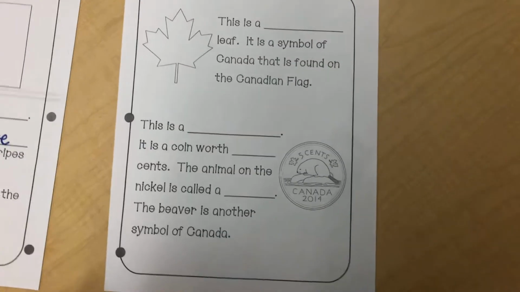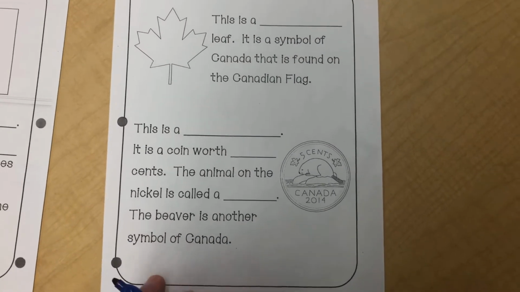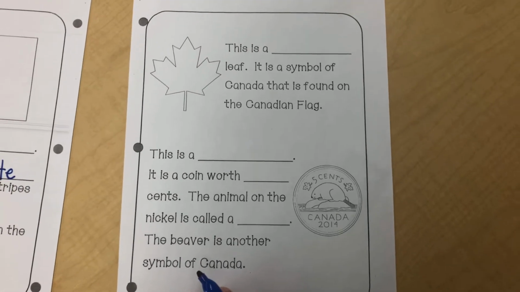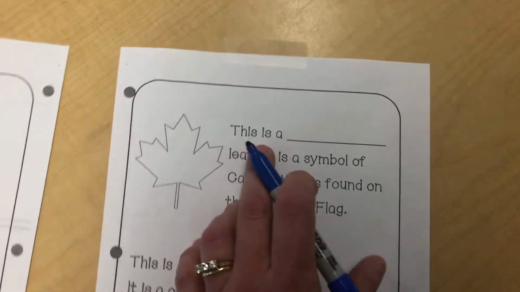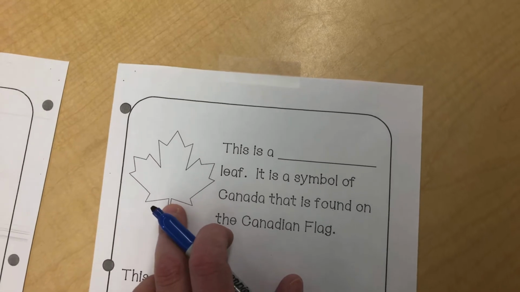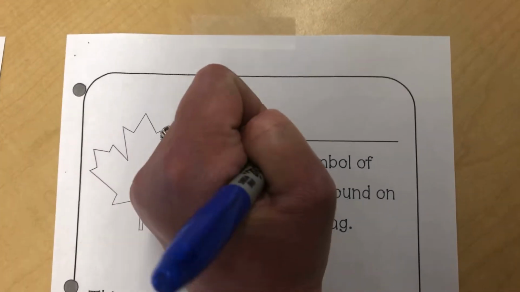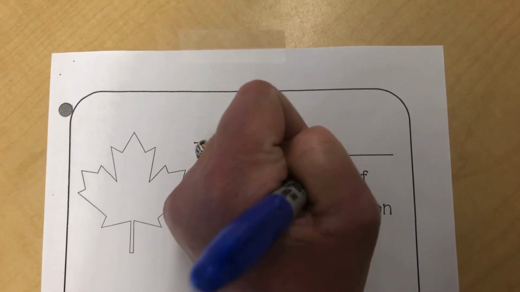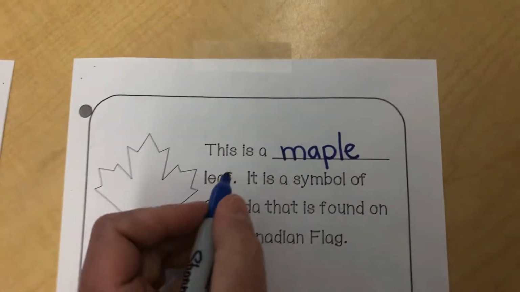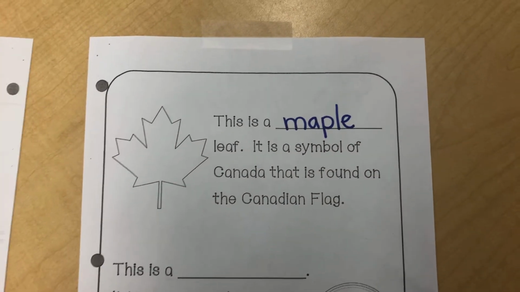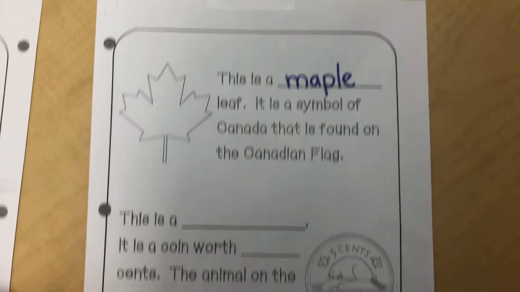Okay? Now we're going to move on to our last page. The last page we're going to work on for this part 2 is this one here. And we're going to start at the top. This is a, what is this? Yeah, good job. Maple, M-A-P-L-E, maple leaf. It is a symbol of Canada that is found on the Canadian flag.